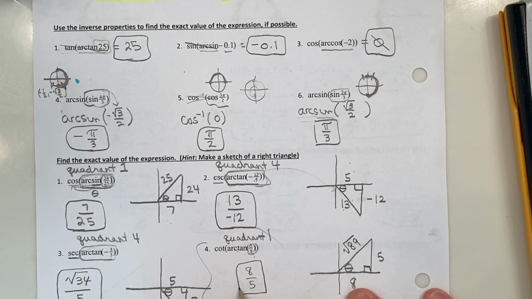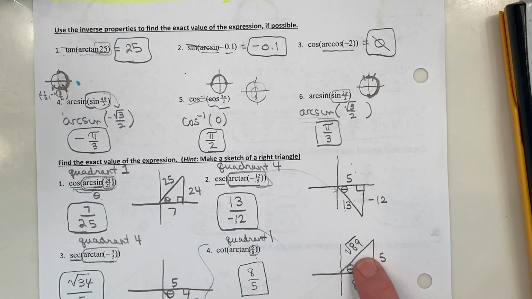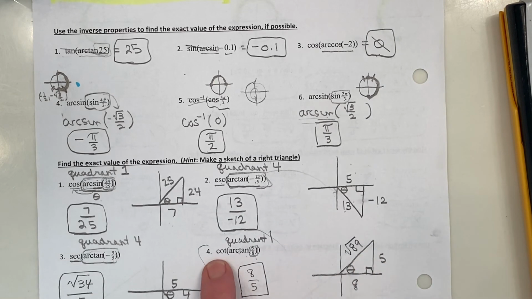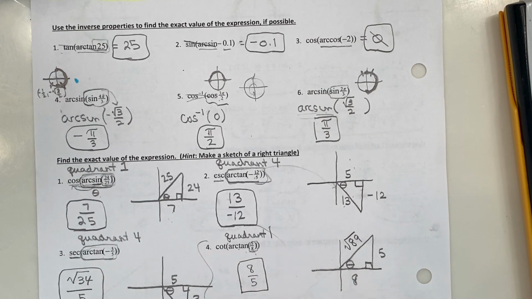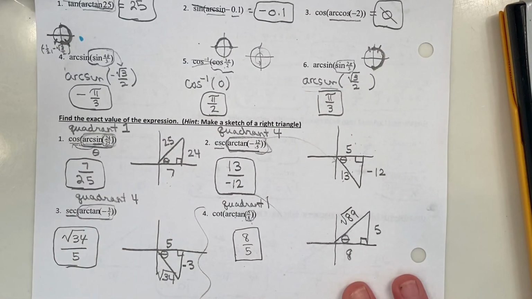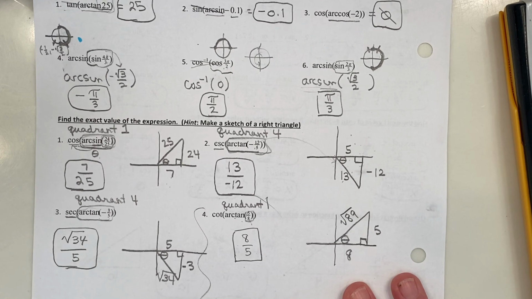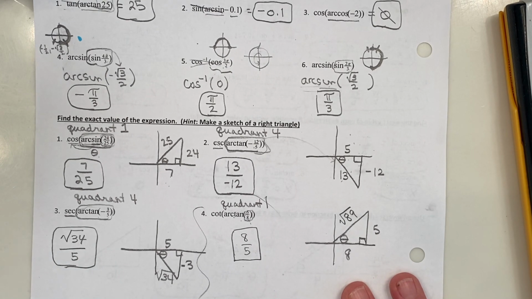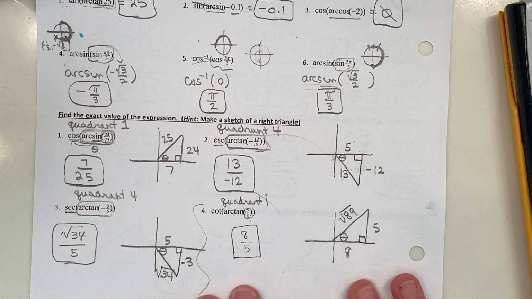So really, the Pythagorean theorem wasn't necessary because I never needed the hypotenuse to answer the cotangent question, which is adjacent over opposite. Yes, I know this is a lot of information, a lot of different details, but it just takes practice and a lot of back and forth dialogue talking about these to get better at them.